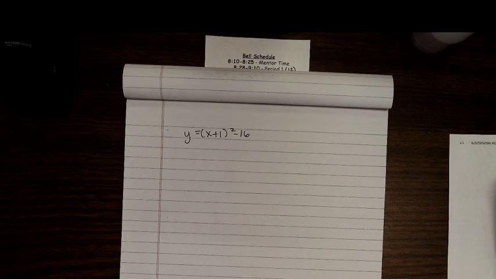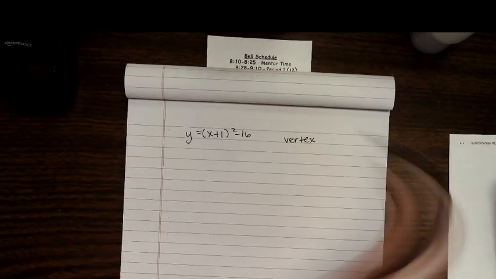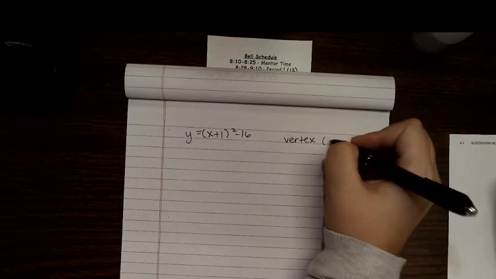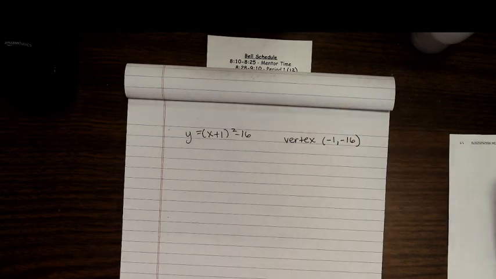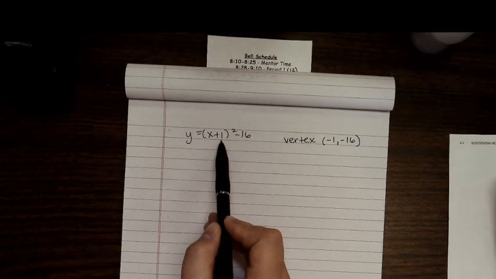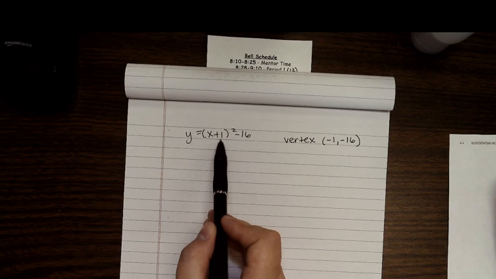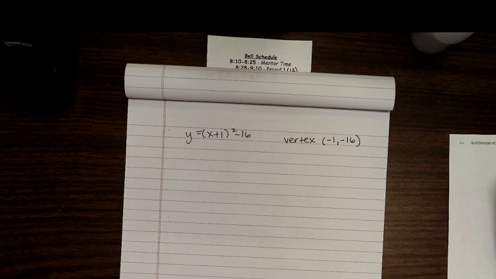So the very first thing that we can find is the vertex, just because of how it's written. So our vertex in this case is -1, -16. And I get that right here. The x value is the opposite of this number inside, and the y value is the number that's tacked on the end. That's your vertex right there.